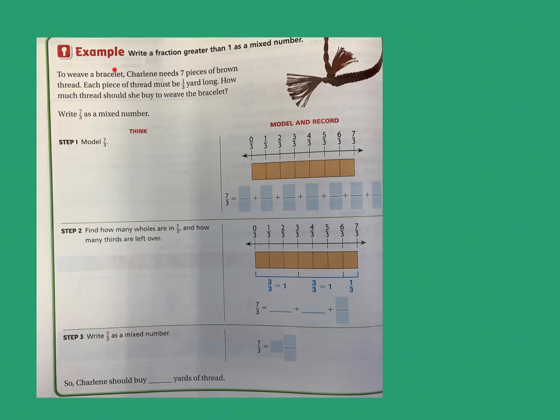Let's see another example. We want to write a fraction greater than 1 as a mixed number. Okay, to weave a bracelet, Charlene needs 7 pieces of brown thread.